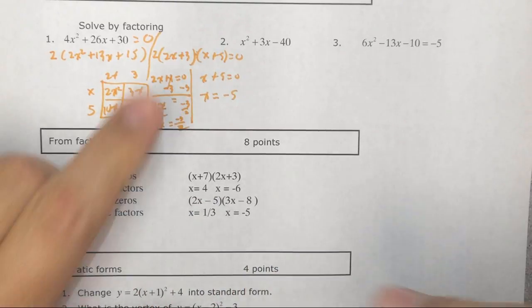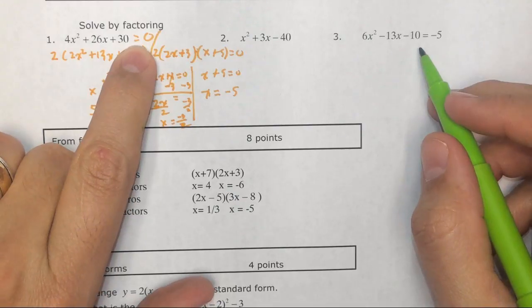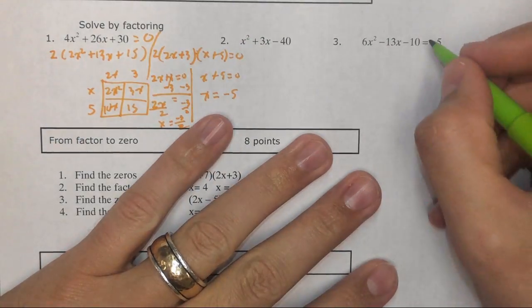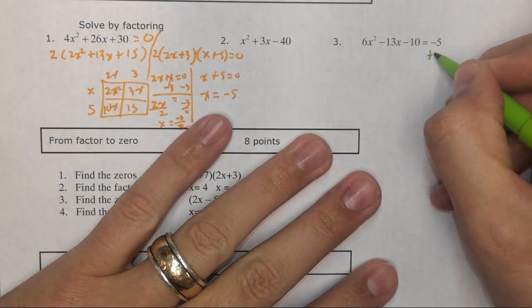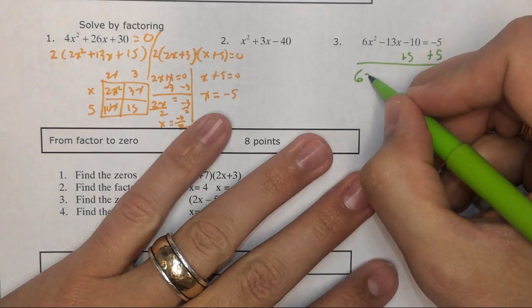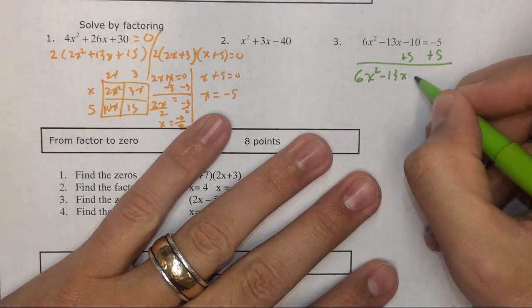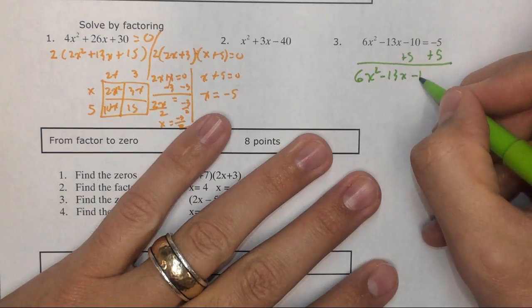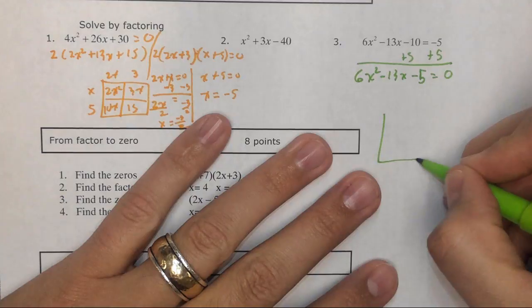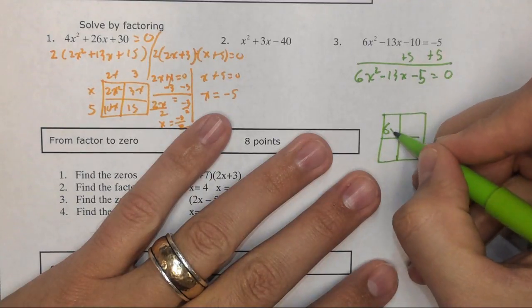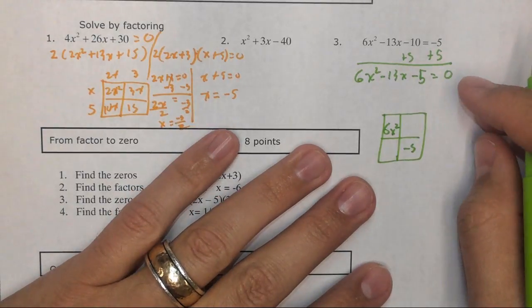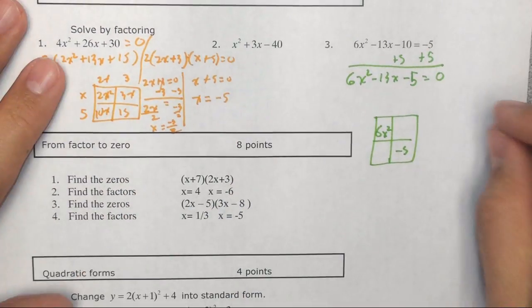This one over here, it has an equal sign that this one didn't have, but it's not set equal to 0. So I'm going to go ahead and just start this one for us. To get this set equal to 0, I have to add 5 to both sides. 6x squared minus 13x. Negative 10 plus 5 is negative 5. And that's now going to equal 0. From here, I can set the box up. 6x squared minus 5 will go in here. And again, I'll look for negative 13. I'm not going to finish that one for y'all. Y'all can finish that one.